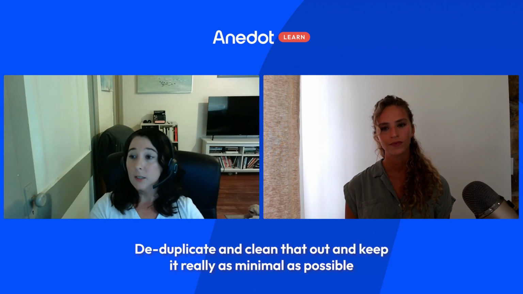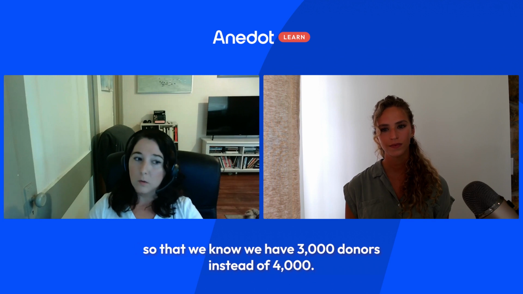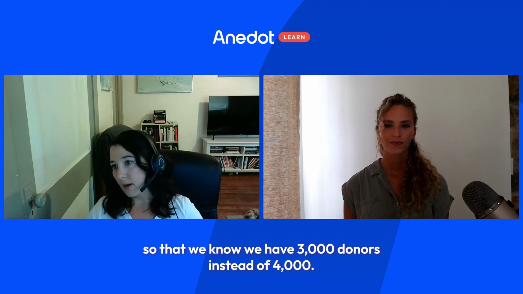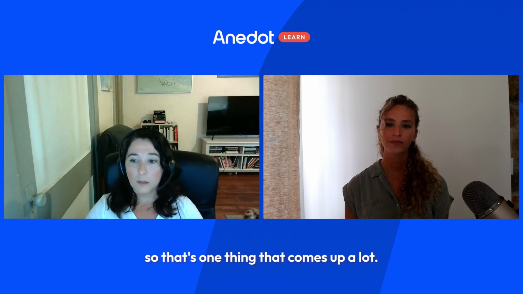So we might view that as we have more donors than we do. So there's a constant effort on the Salesforce side to identify that, deduplicate and clean that up and keep it really as minimal as possible so that we know we have 3,000 donors instead of 4,000 donors or whatever, that's just exaggerated numbers. But that's one thing that comes up a lot.